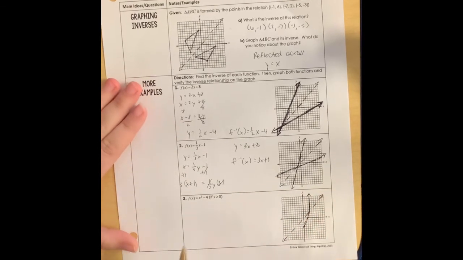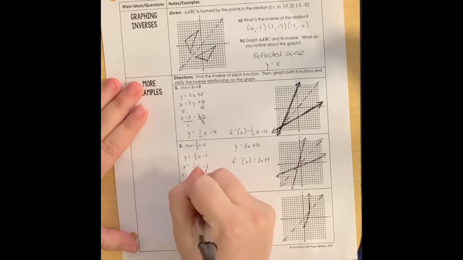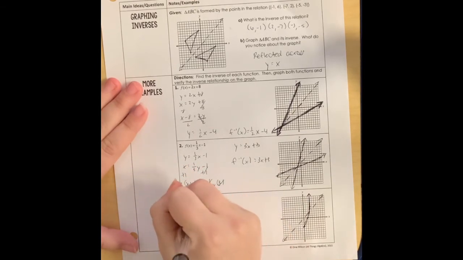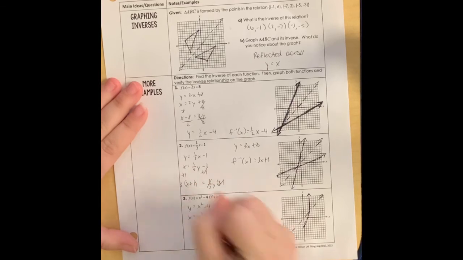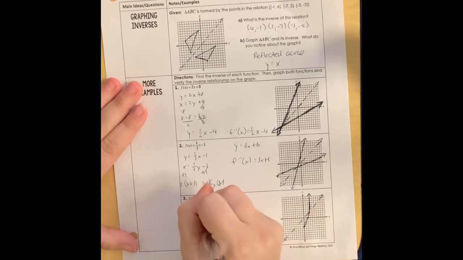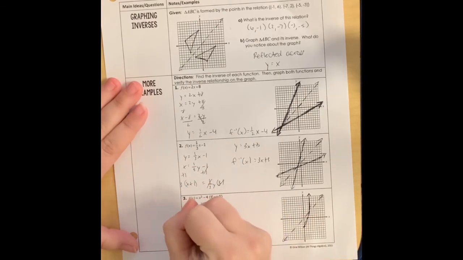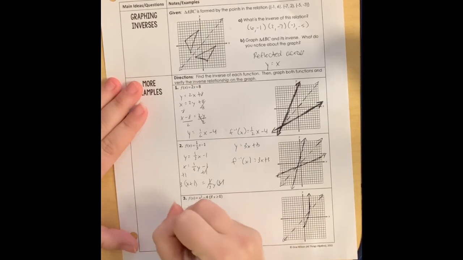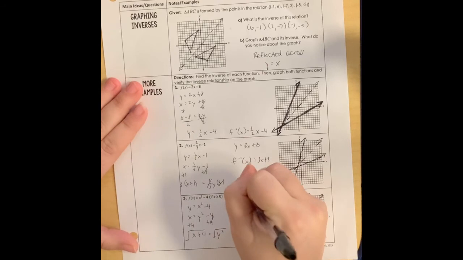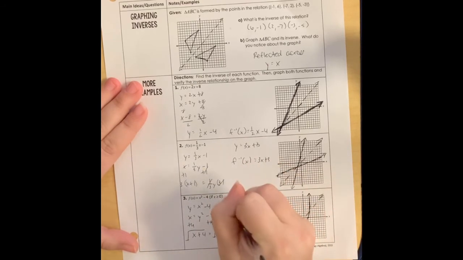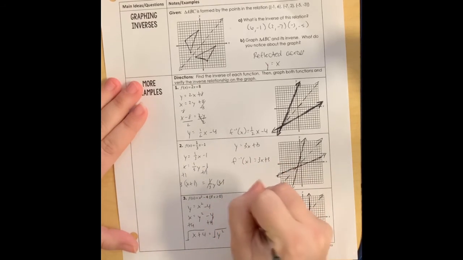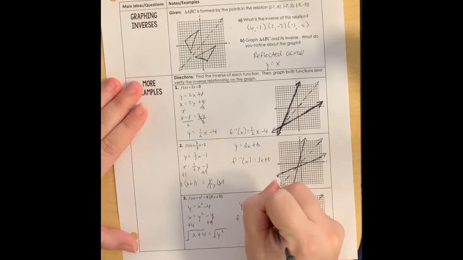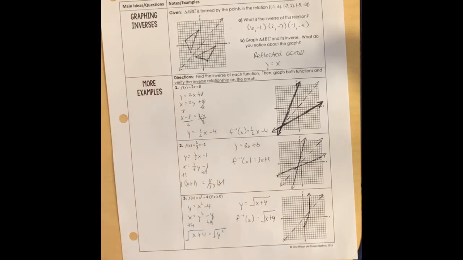Okay, all right, so this one is y equals x squared minus 4. So we have x equals y squared minus 4. Let's solve for y, so we're going to add 4 over. So x plus 4 equals y squared. Take the square root of both sides. We have y equals the square root of x plus 4, which is the inverse of x squared minus 4.